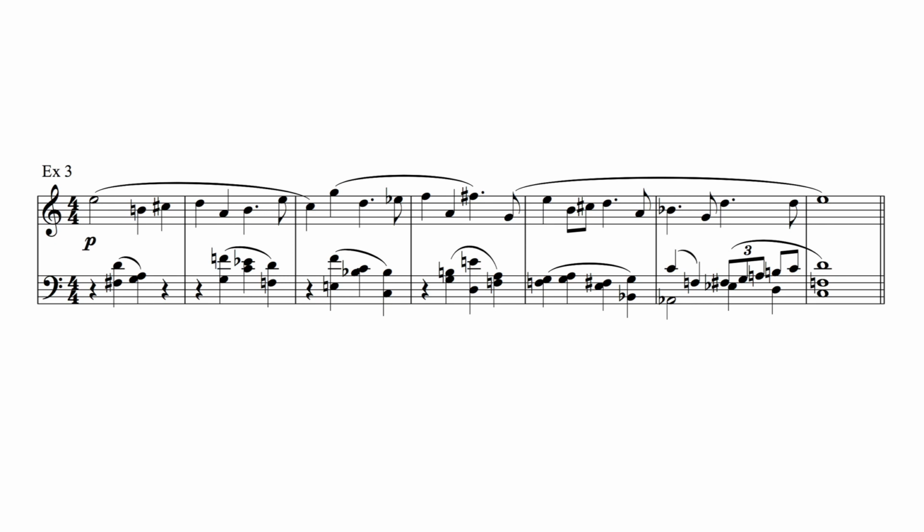If we look at example 3, there's some things to notice about it. First of all, I'm going to play the outer parts without the middle part.